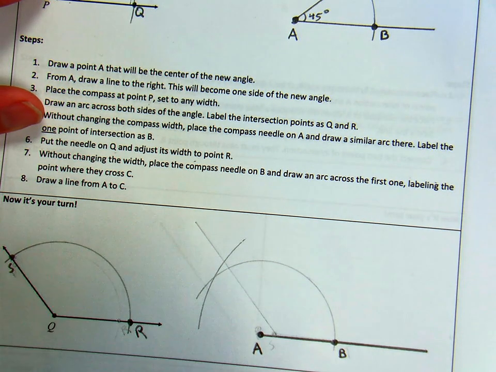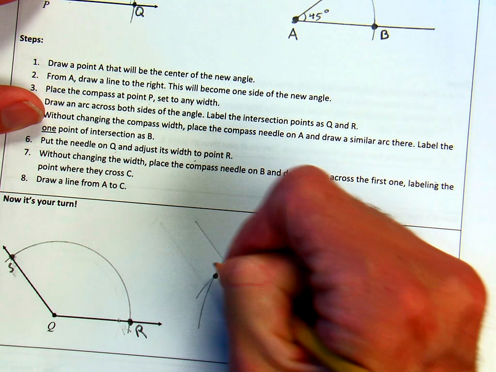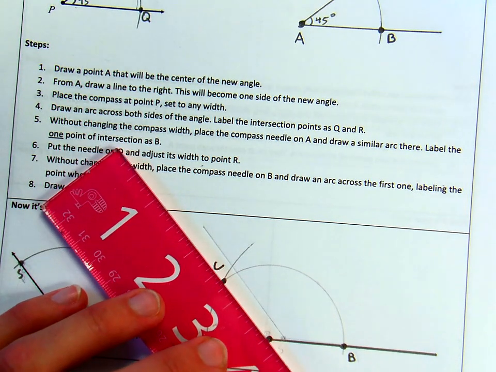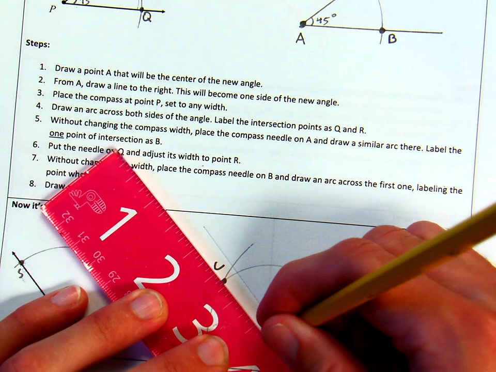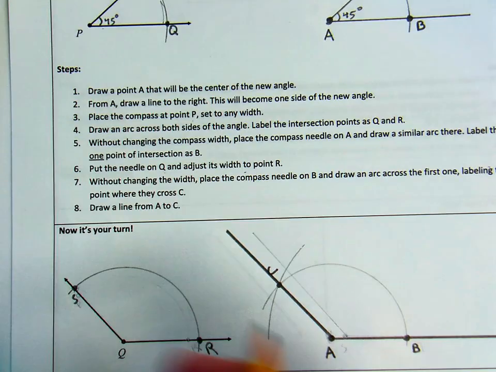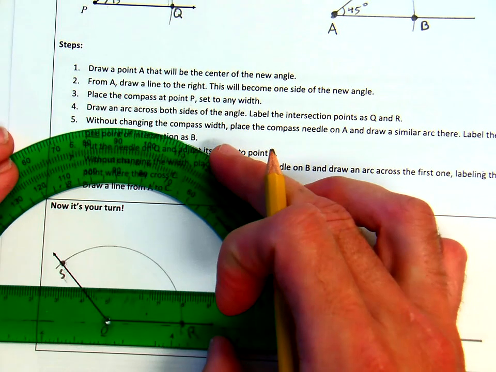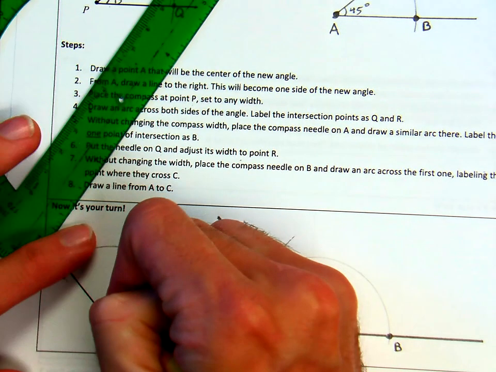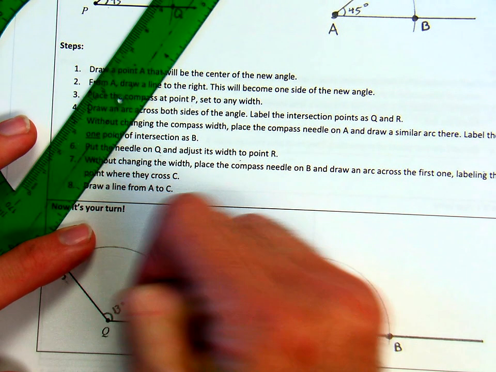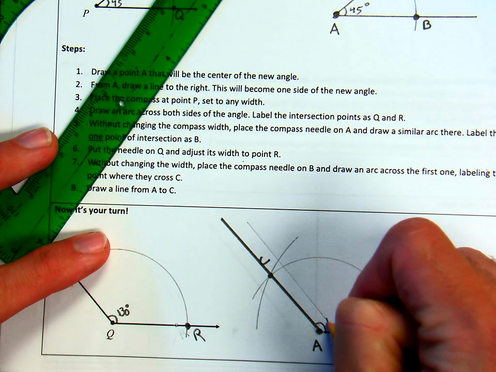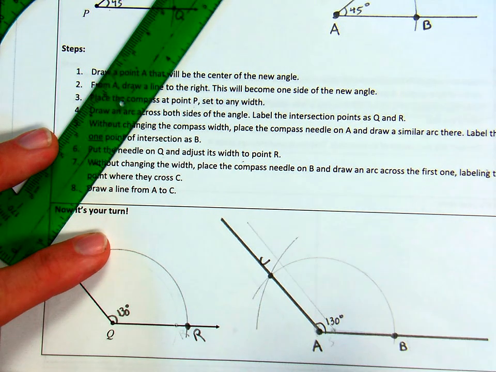The point of intersection, label that as C. That, when we draw our line, is a perfectly copied angle. So using our protractor, the original angle looks to be roughly 130 degrees. So what we have done is we have created a perfect copy of a 130 degree angle.